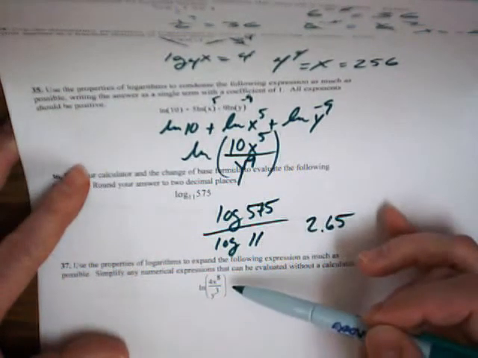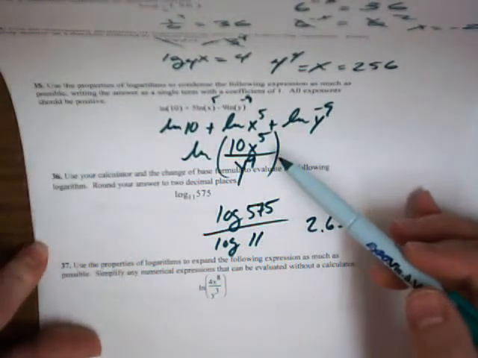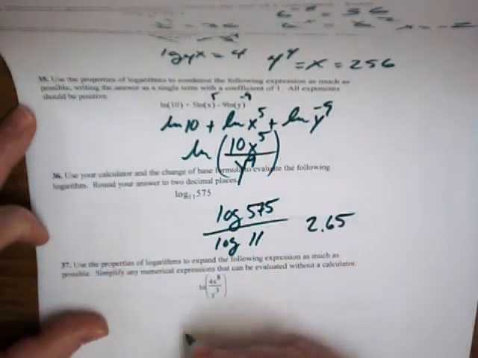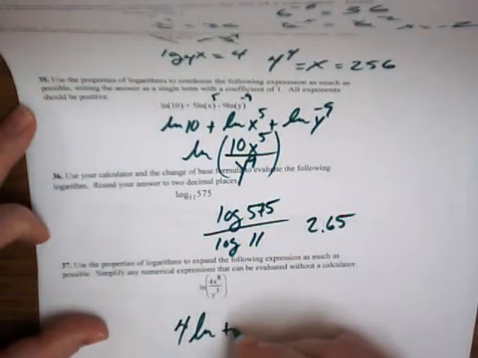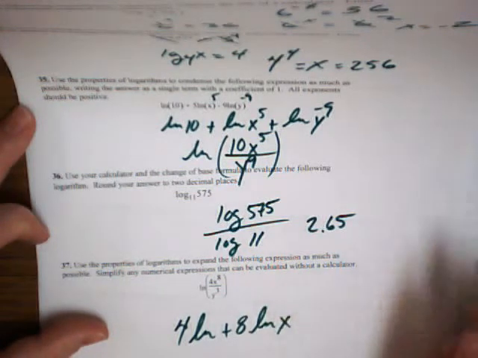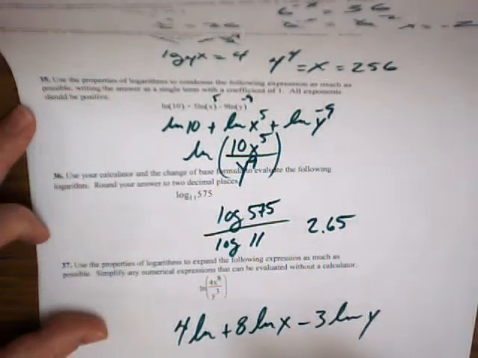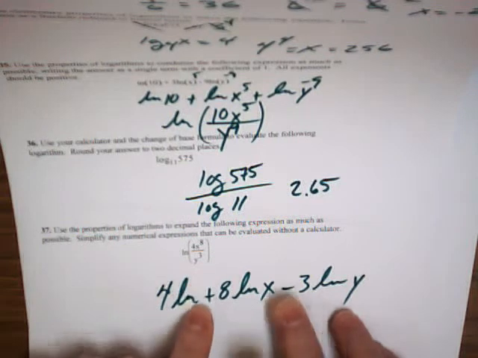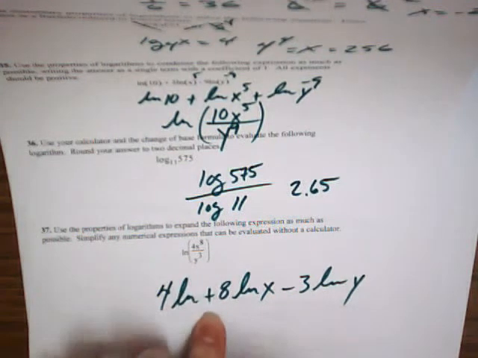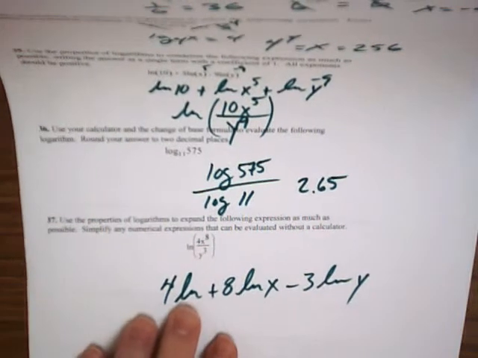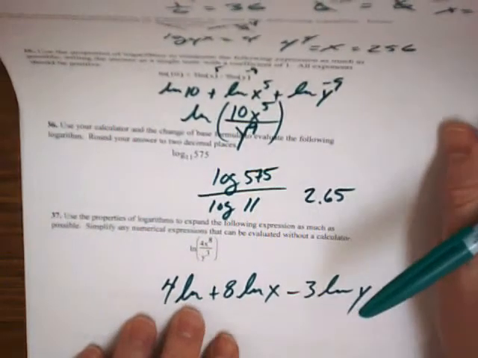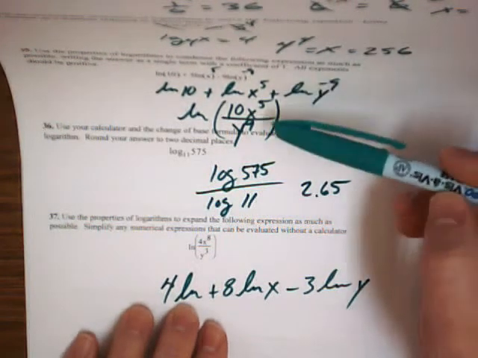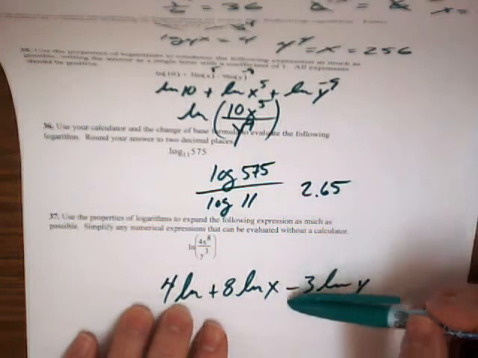And this one is exactly like this one, just in reverse. Number 37 is exactly like 35 in reverse. So 4 ln plus 8 ln x minus 3 ln y. Powers would come out to the front. If it's on the bottom, you subtract. If it's multiplied together, you add. I skipped a whole bunch of steps here, but I'm trying to hurry up and get through all this. But if you can do this forward, you can do it backwards, right? You should wind up with that right there.